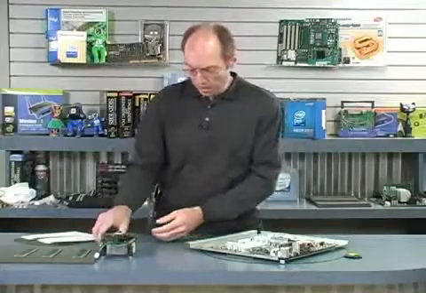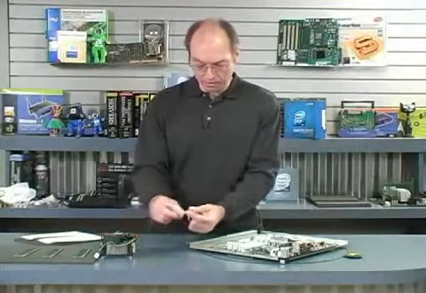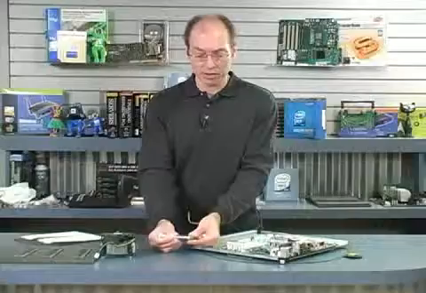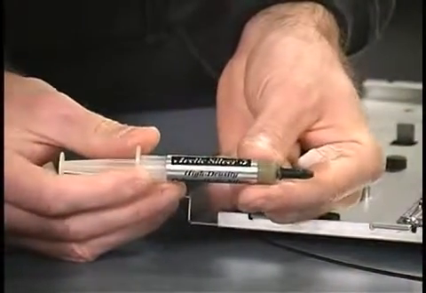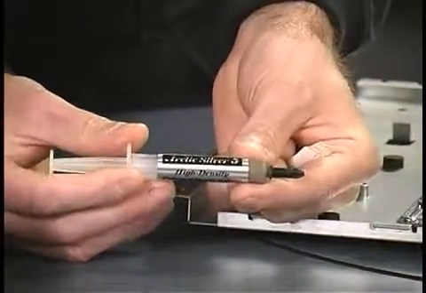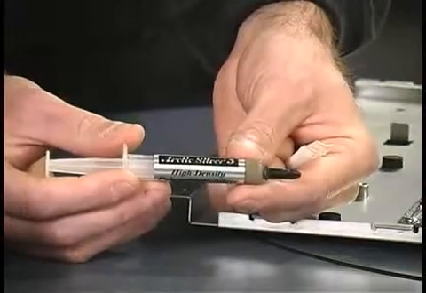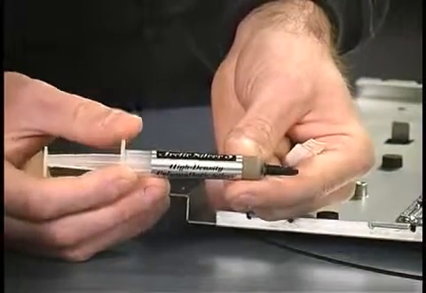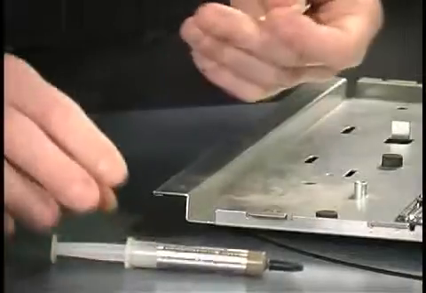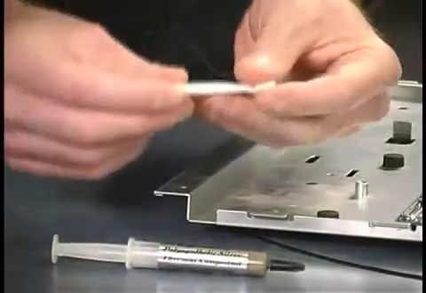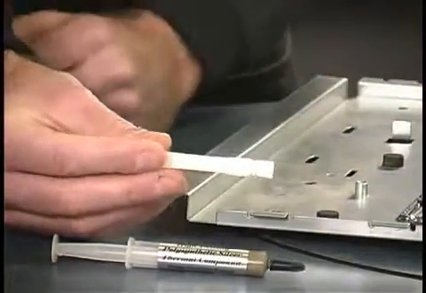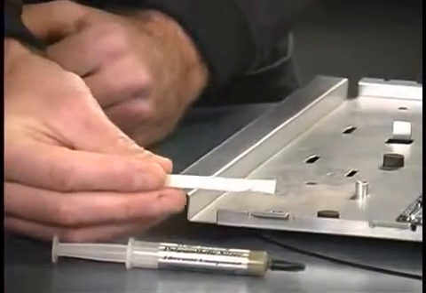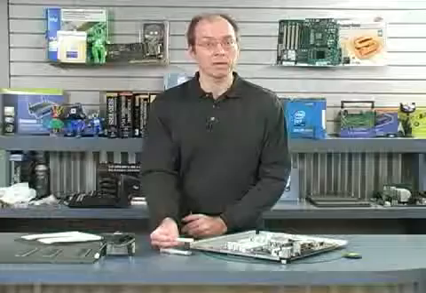Now, thermal grease usually comes in packages like this. Here's a package of what's called Arctic Silver, and this is enough for probably hundreds of applications. There's enough in here to install 100 heatsinks on 100 processors. Sometimes when you buy a heatsink, it will include a small amount of thermal interface material like this, a small little packet, which is good for maybe 1 or 2 applications.